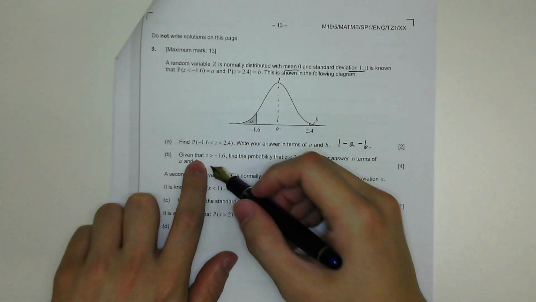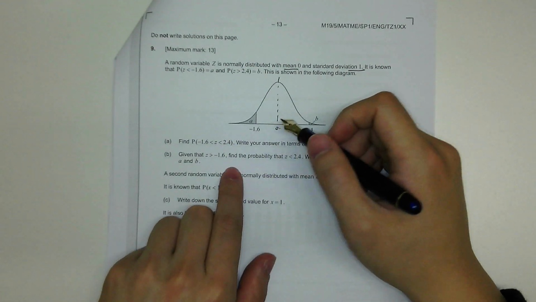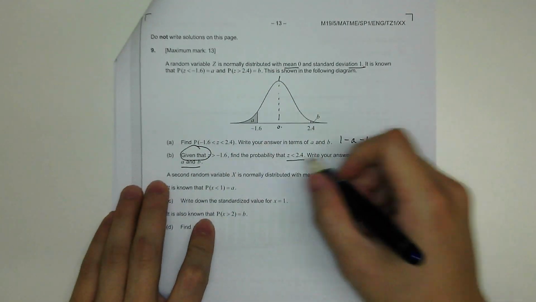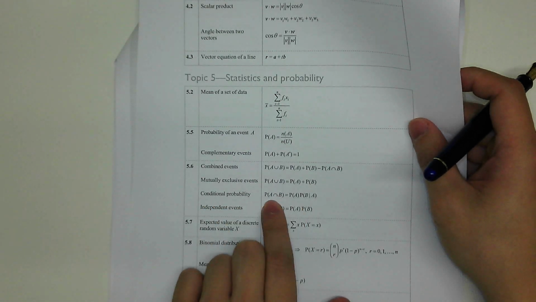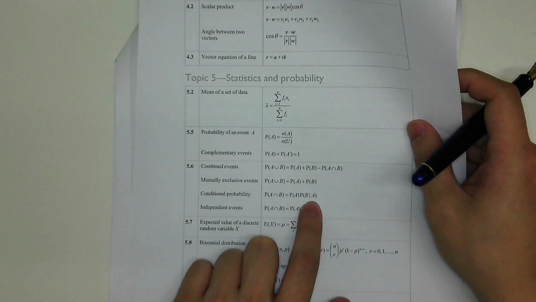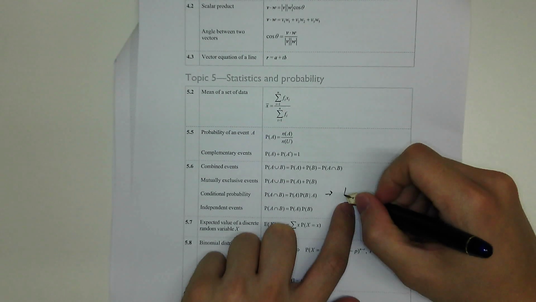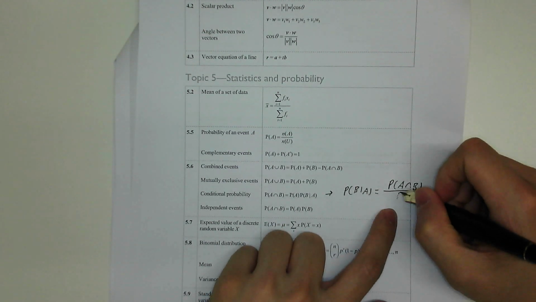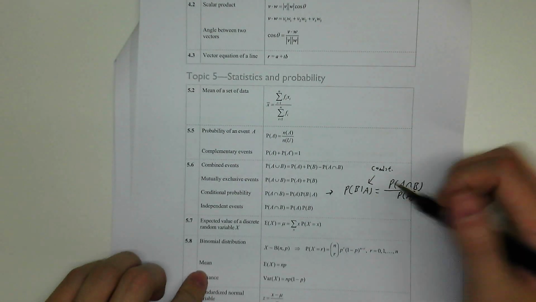Part B, given that Z is greater than -1.6, so that means this area. Find the probability Z is smaller than 2.4. Write down your answer in terms of A and B. So given that, finding probability, so that means conditional probability. So we can use the formula here. Conditional probability, P(A and B) equals P(A) times P(B given that A). And I will make P(B given that A) the subject. So let's rearrange. So that equals P(A and B) divided by P(A). And remember, A is the condition. Condition is here. So given that, it's put in here.